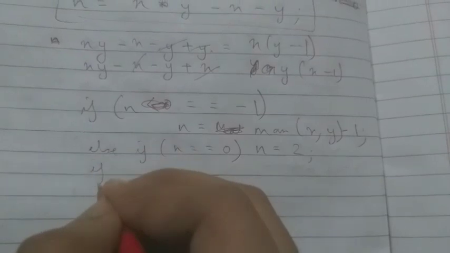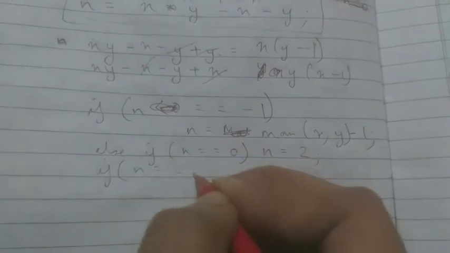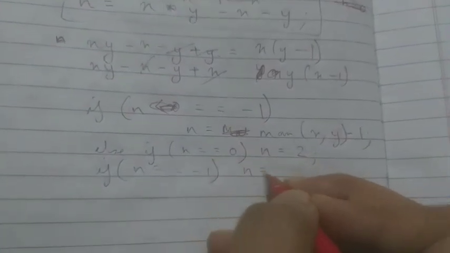And if after doing this, n is again equal to minus 1, then we can make n equal to 5, because it has been given in the question that if both of them are 1, then the answer would be 5.